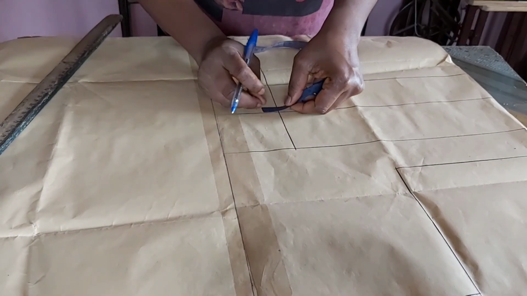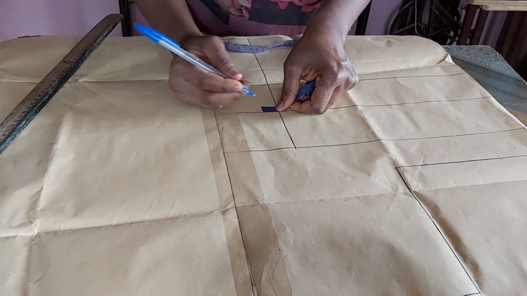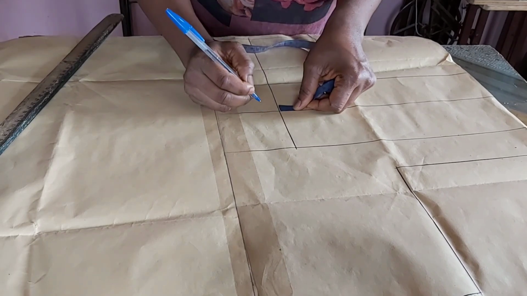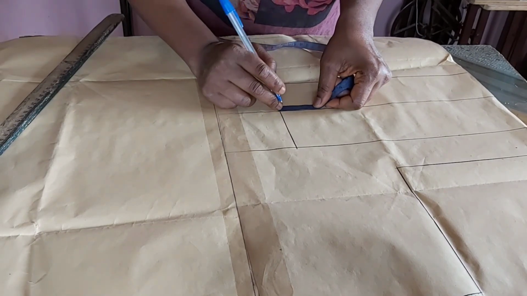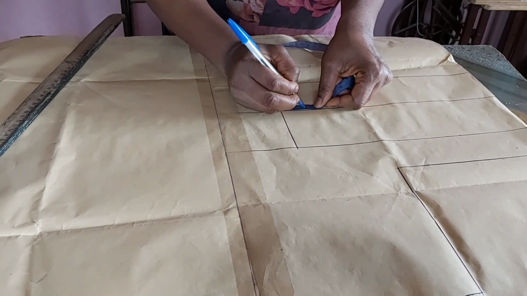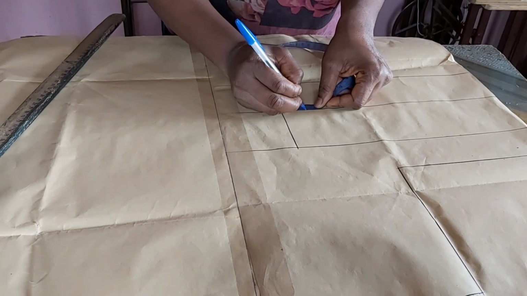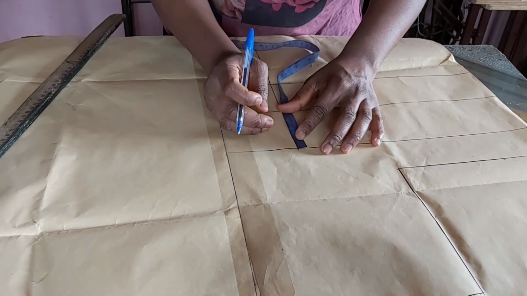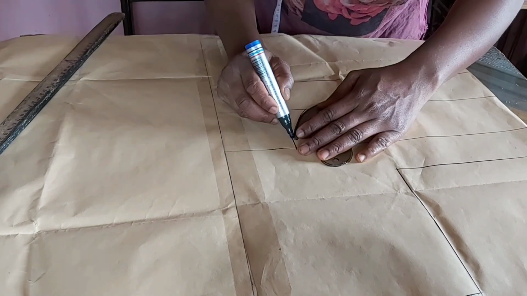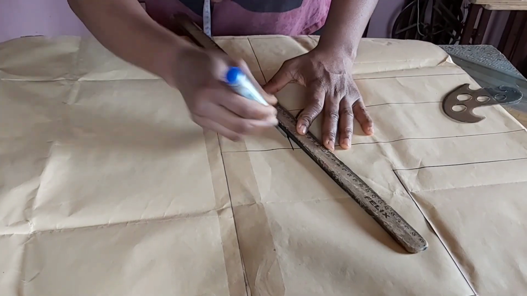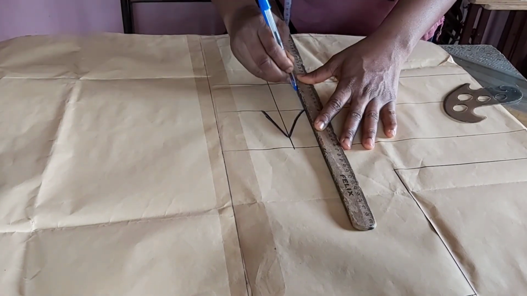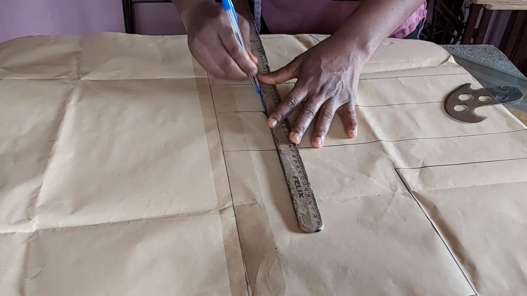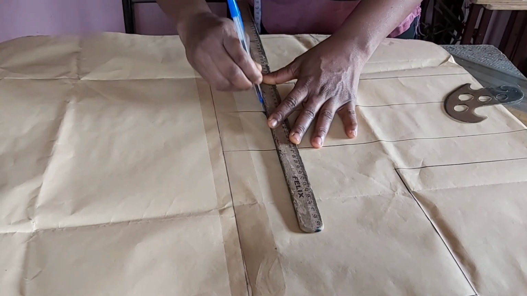Then the next thing is to get the under bust dart. So I'm going to go in by 1 inch and go out by 1.5 inches. Then from the bust point, I'm going to come down by 1 inch. I will mark it and connect it to the under bust dart. Then I'm going to connect the under bust dart straight down to the waistline.